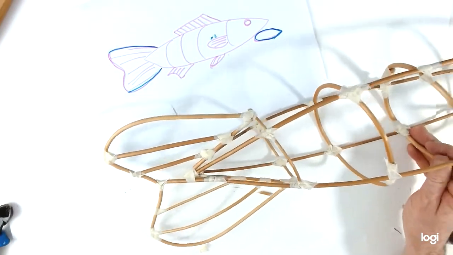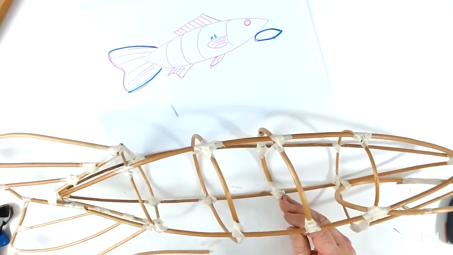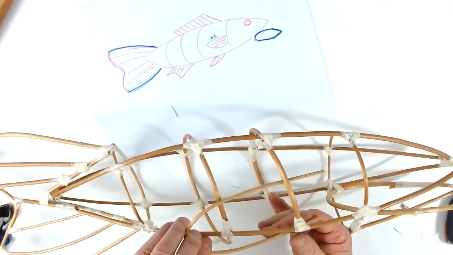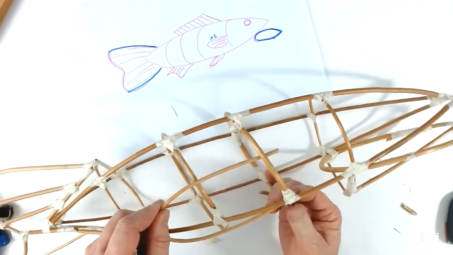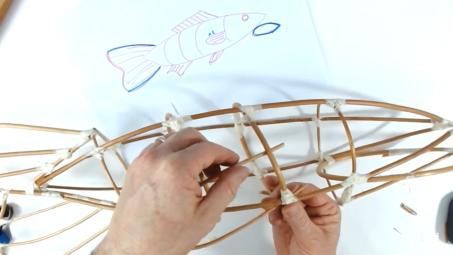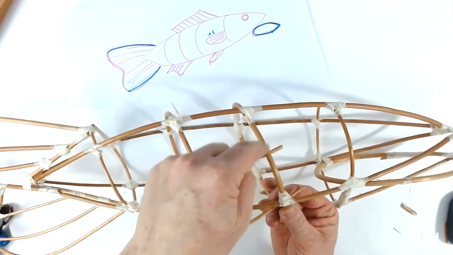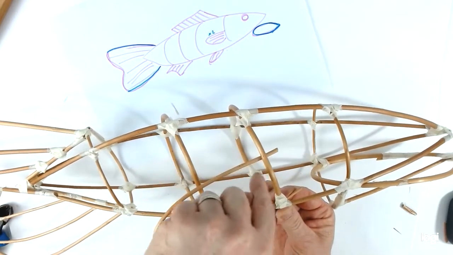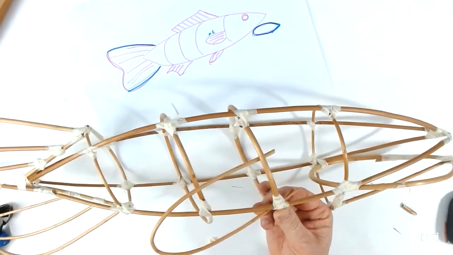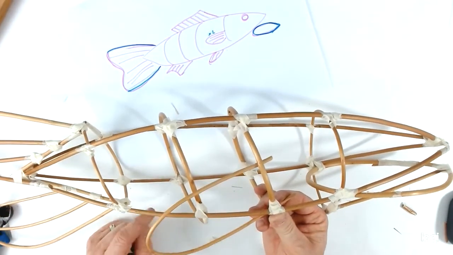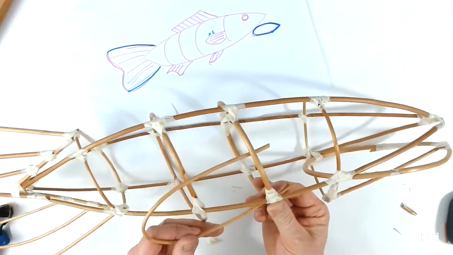Now when it comes to the side fin, this one here, I'm going to insert it at a cross like that, because that will help give it a little bit more rigidity. So I'm going to wrap the tape around there, and then I'll add the veins in. I'm going to carry on and add on all the fins in the same way. Okay, see you in a bit.